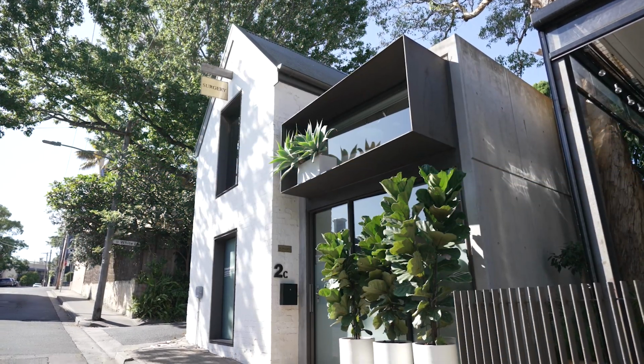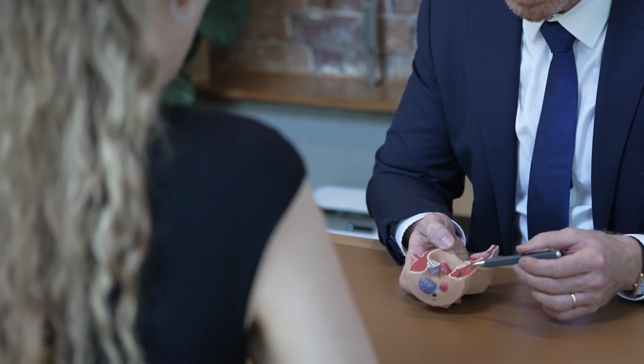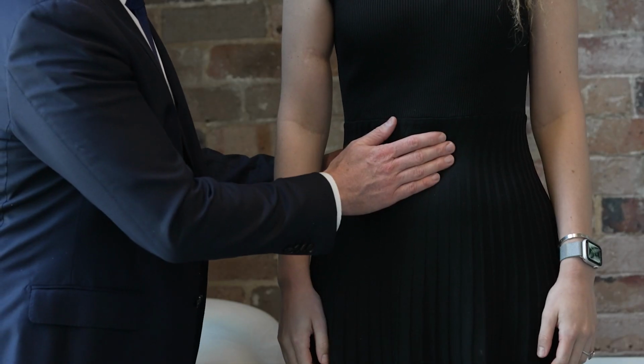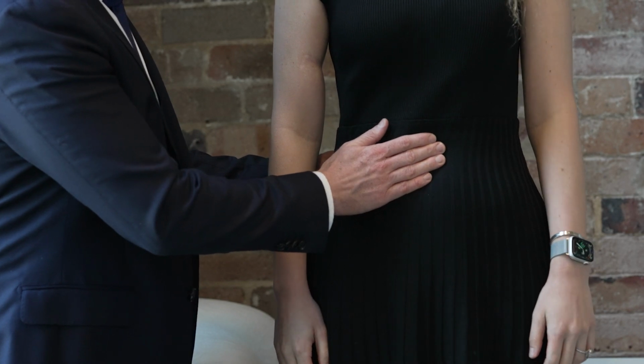A hernia is where organs from one section of the body prolapse or protrude into another section. In abdominal wall hernias, usually this means there's a weakness of the abdominal wall and the contents of the abdominal cavity prolapse either externally or they prolapse into another section of the body. The most common types of hernias are inguinal hernias and umbilical hernias.